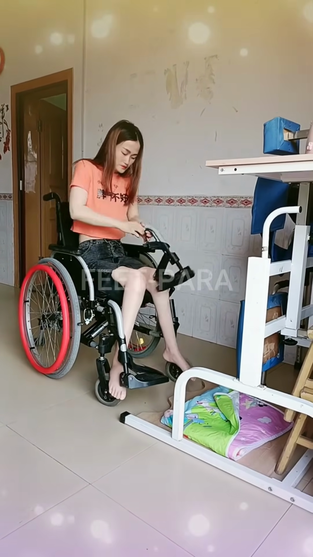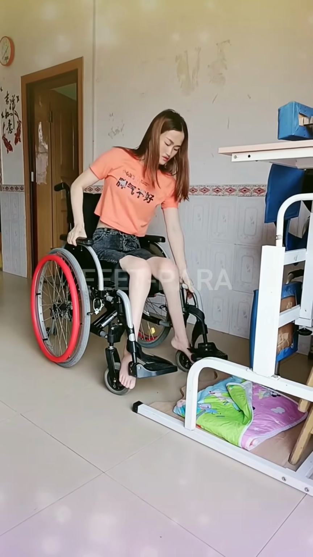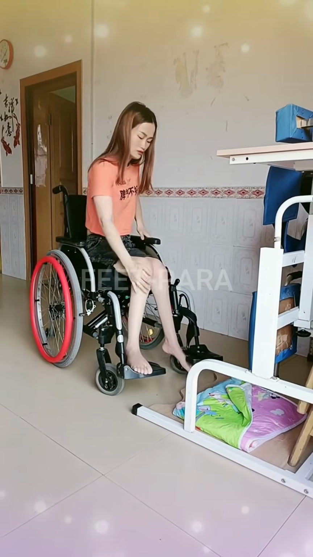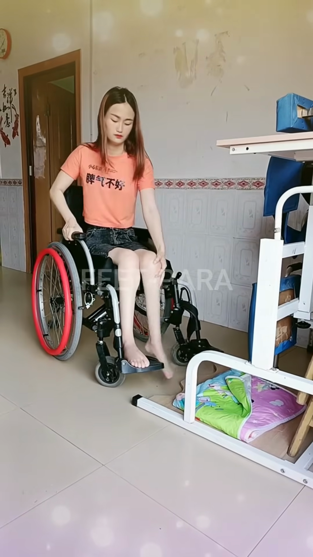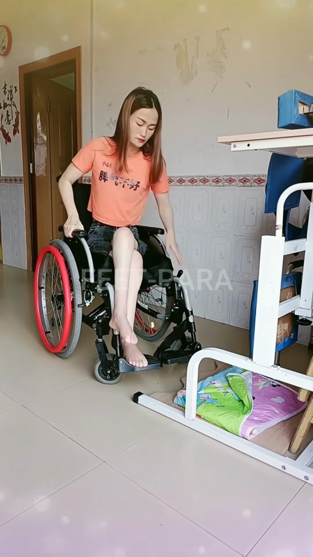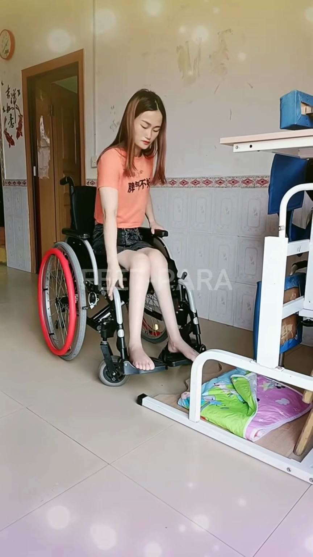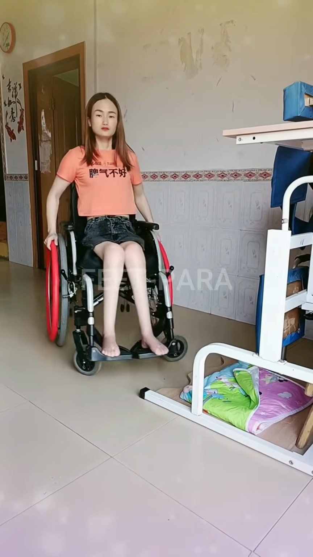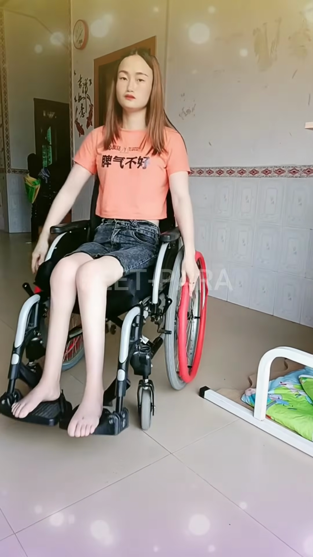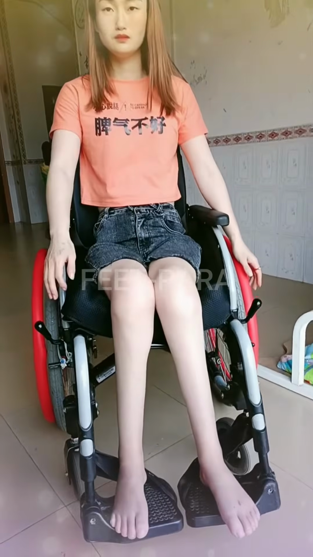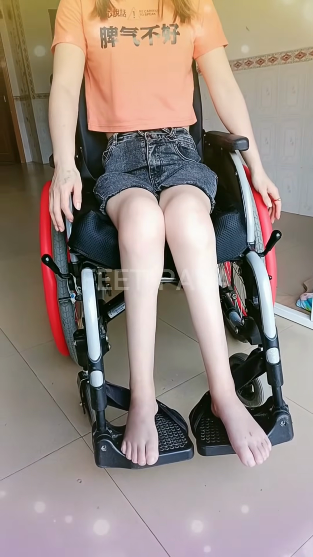A paraplegic is someone who experiences paralysis or loss of function in the lower half of their body, typically from the waist down. Transferring a paraplegic from one location to another typically requires the use of specialized equipment and techniques to ensure their safety and comfort. Here are some common methods used for transferring a paraplegic individual.